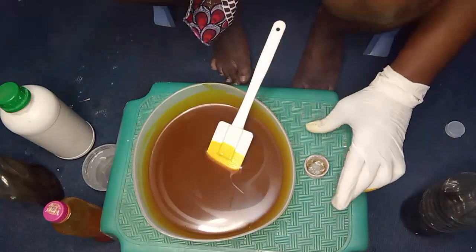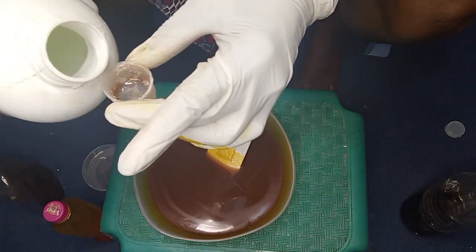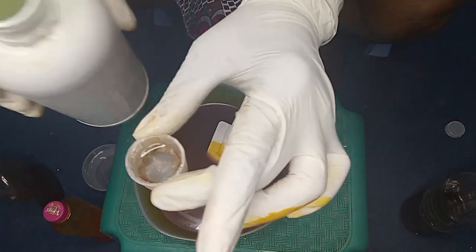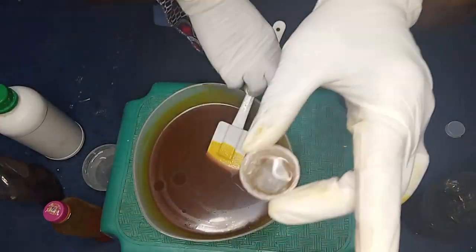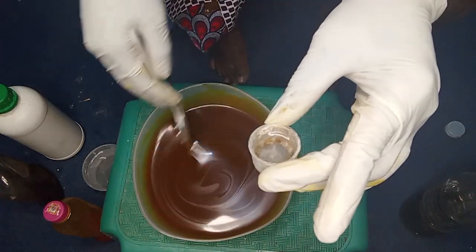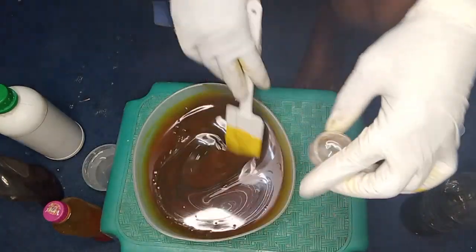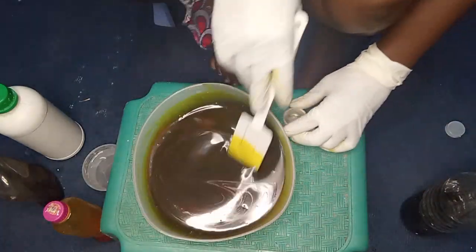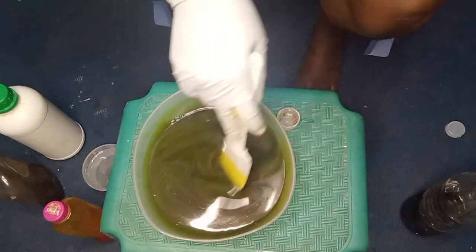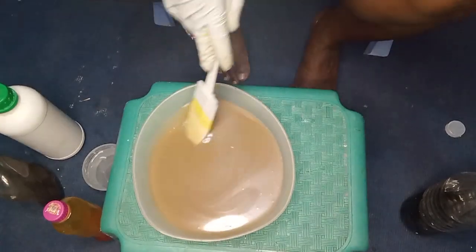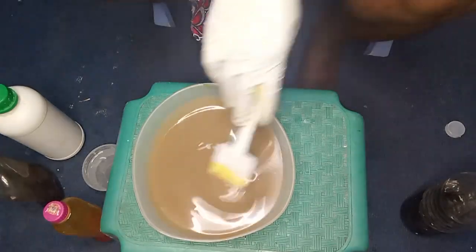peroxide, same quantity, 2.5 ml. So this is our hydrogen peroxide. So you see it's colorless, just like water. So when you go to the chemical sellers, you tell them you want hydrogen peroxide, they will give it to you. So you add and then you stir. So after adding our hydrogen peroxide, you see how the oil, the reddish color is all gone.